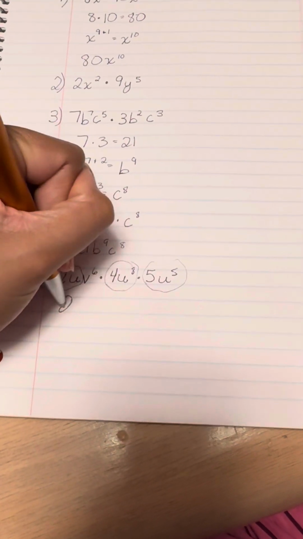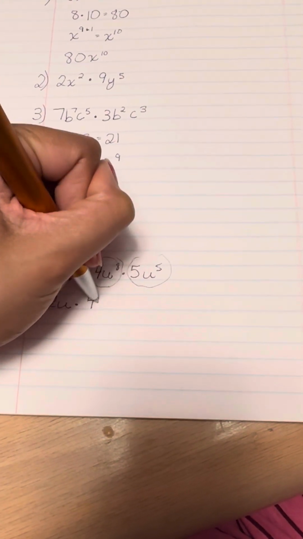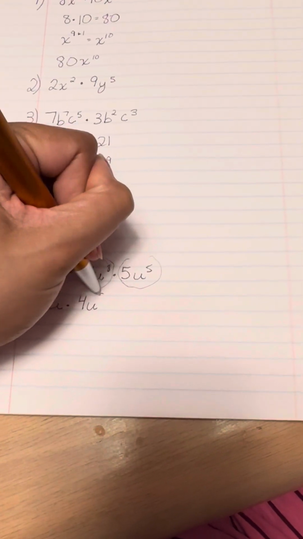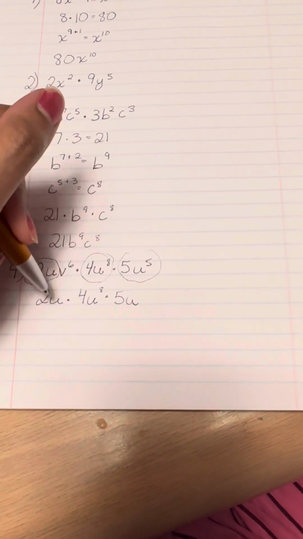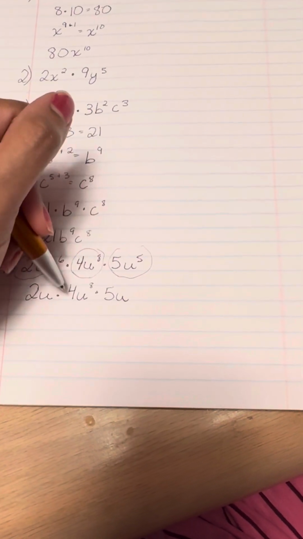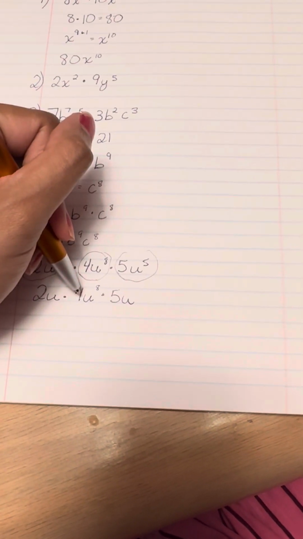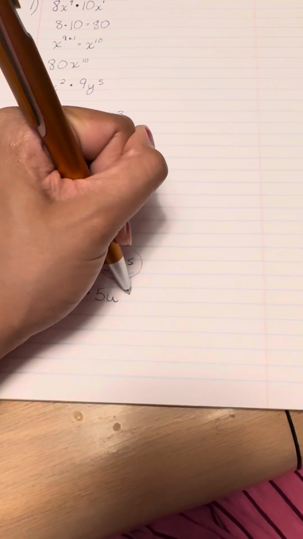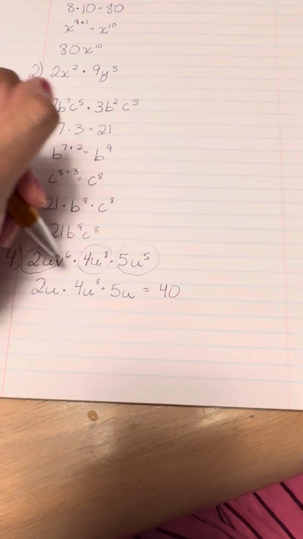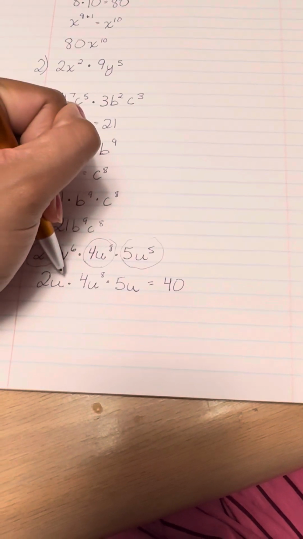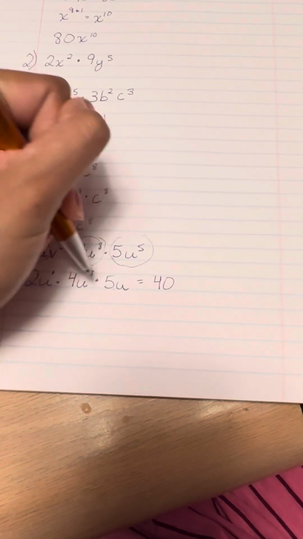So we're left with 2u times 4u to the 8th times 5u to the 5th. And remember, we're going to multiply the coefficients. So 4 times 2 is 8, 8 times 5 is 40. And then we're going to add all of the exponents up. Remember, there should be a 1 here.